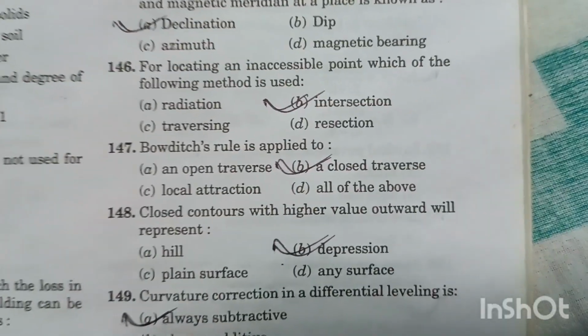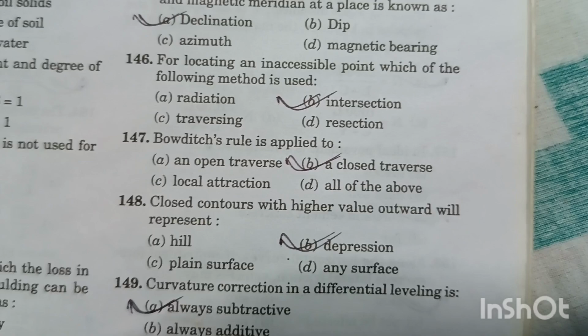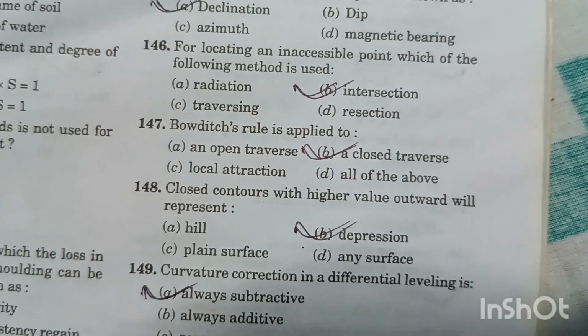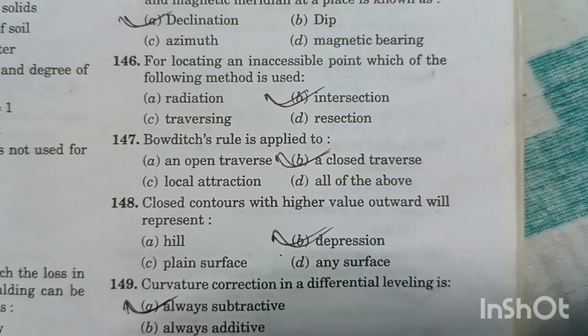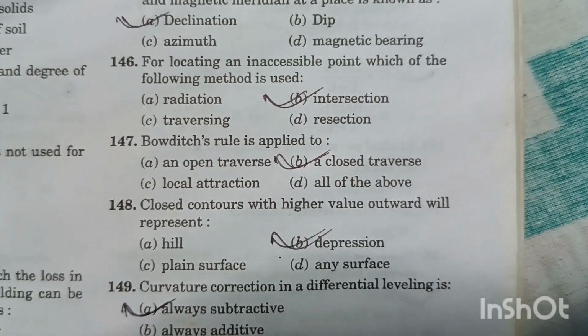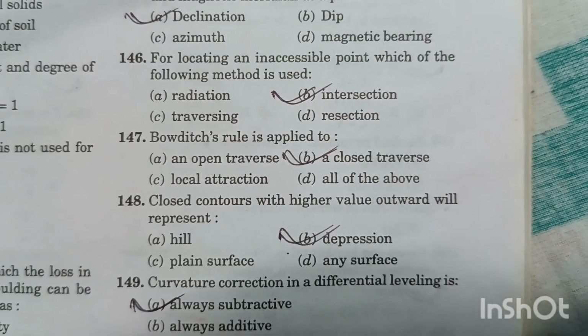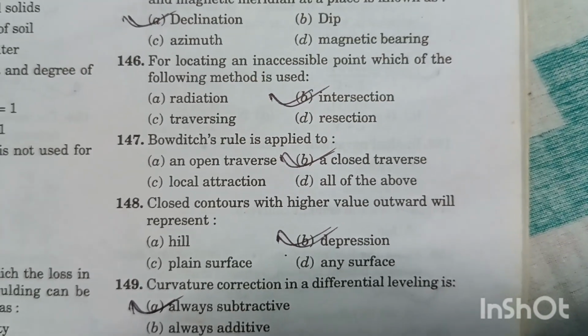Question number 147. Bowditch's rule is applied to a closed traverse. Option B is the right answer. Question number 148. Closed contours with higher value outward will represent depression. Option B is the right answer.